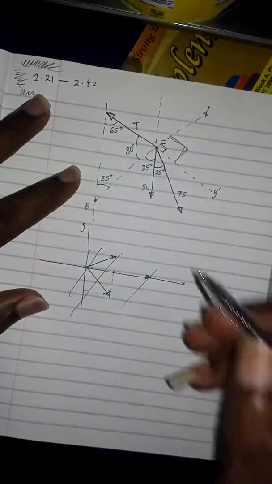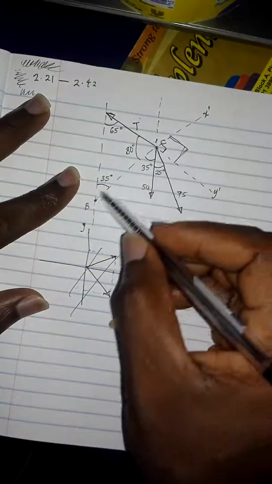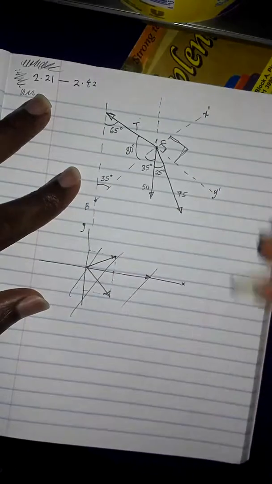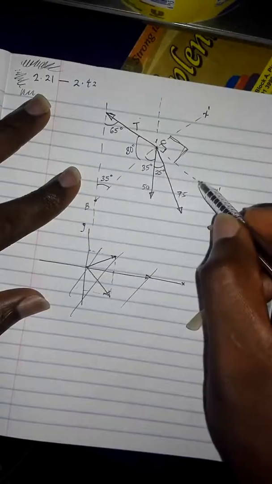Okay, so that is the angle that this force makes with this axis. So it means that if I were to extend this axis that is perpendicular, this one is perpendicular to this one.